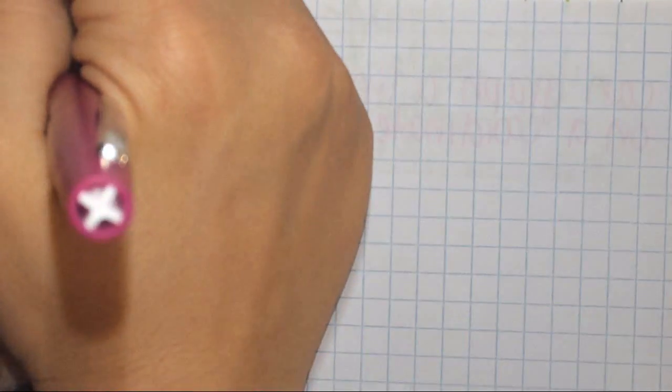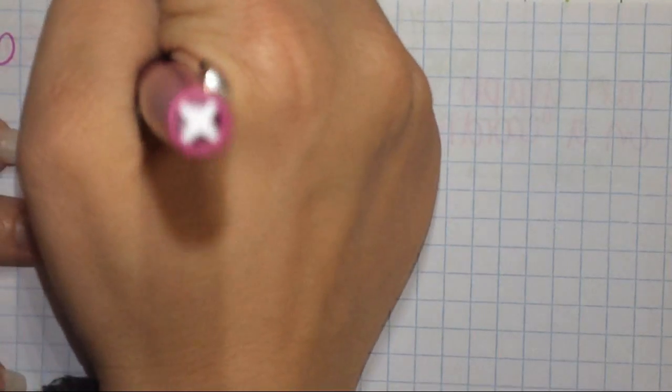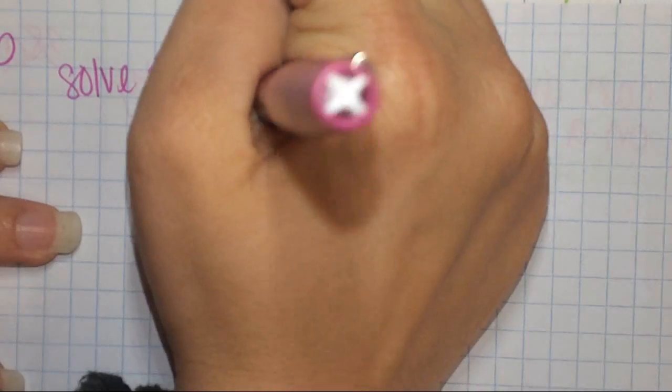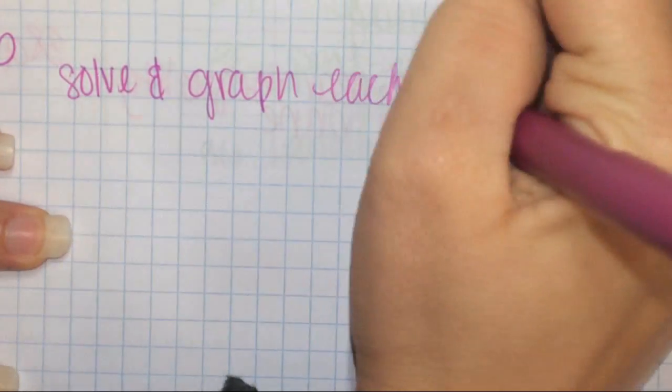Now, let's flip it over and let's work out some more problems. We're going to call this 38B. Okay. Alright, solve and graph each inequality.